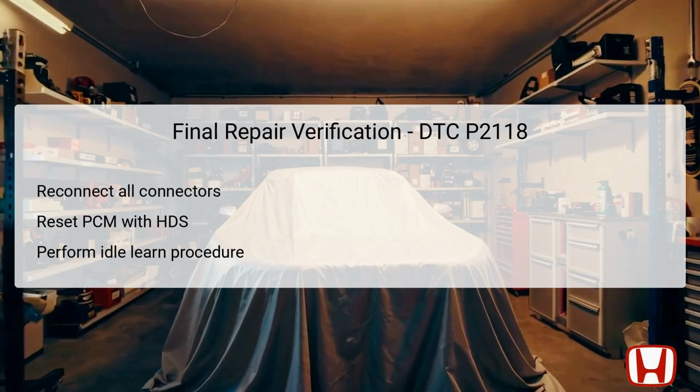The final repair verification step is paramount in the troubleshooting process for DTC P2118. Begin by ensuring that all previously disconnected connectors are reconnected securely. Following this, utilize the HDS to reset the PCM to clear any residual data from previous fault codes. It is essential to complete an idle learn procedure, which recalibrates the new settings according to the system's demands.